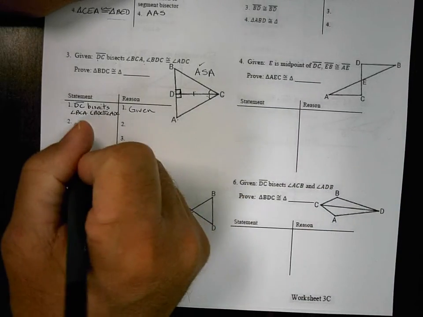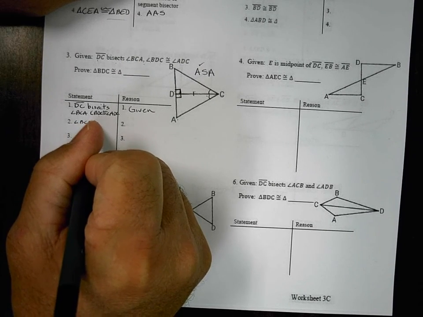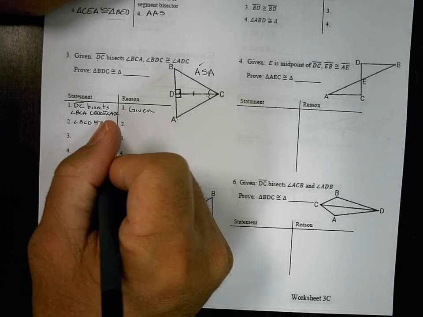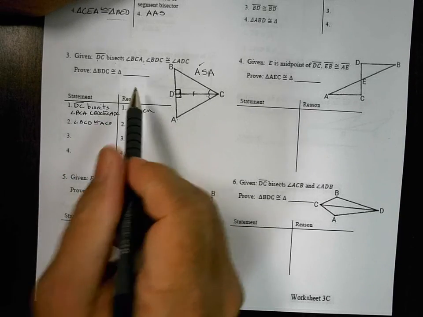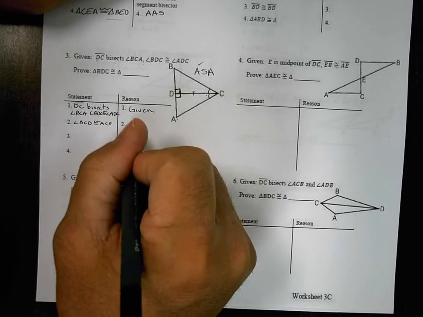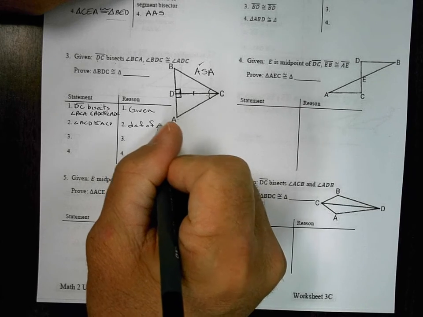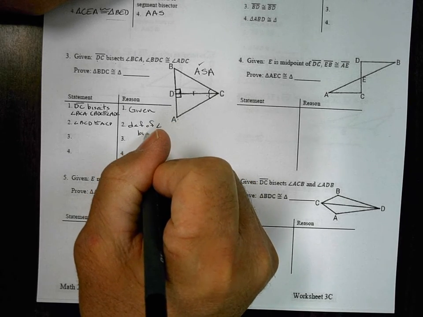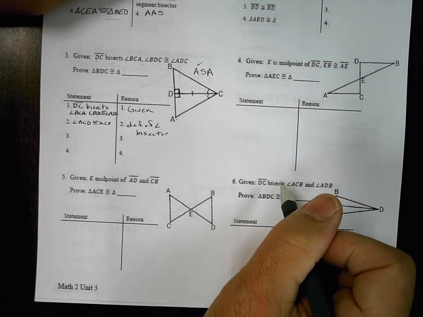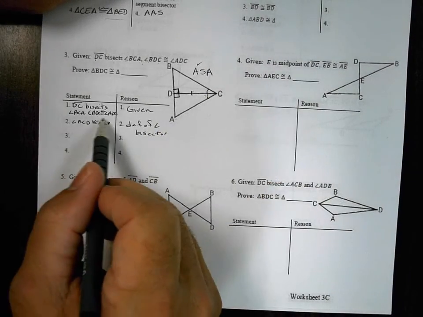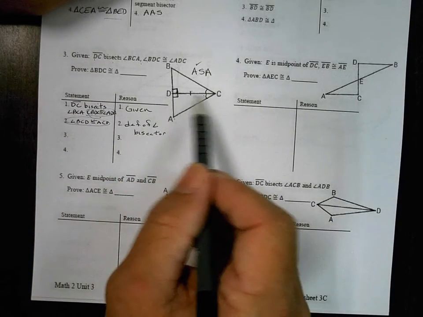Okay, now we need to get this DC bisector used. So let's say angle BCD is congruent to angle ACD. And that is because of this information here. Definition of angle bisector. Okay, so now we've got the two angles down. We got the one they gave us, and we got the one that was from the angle bisector.